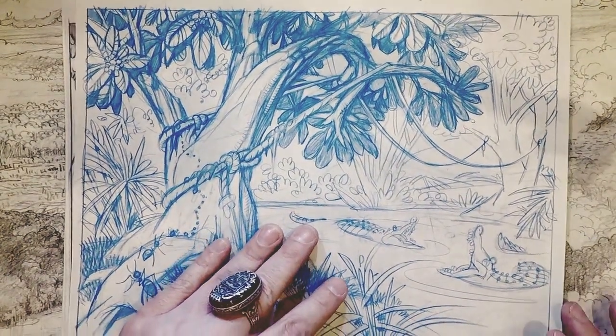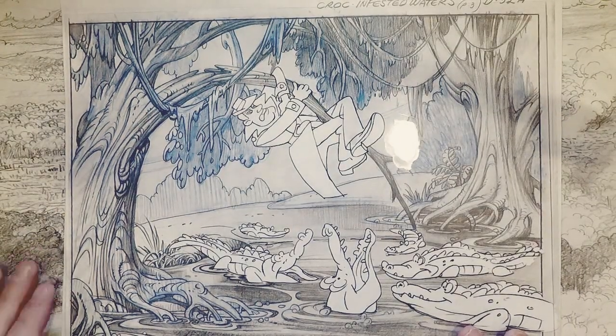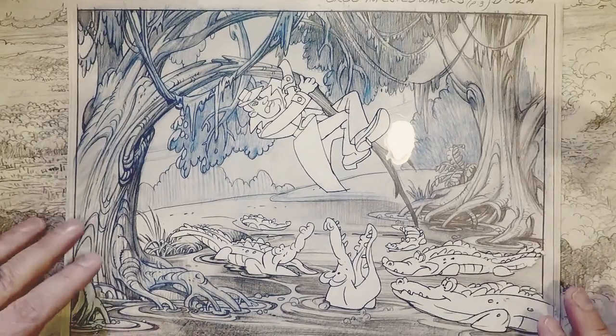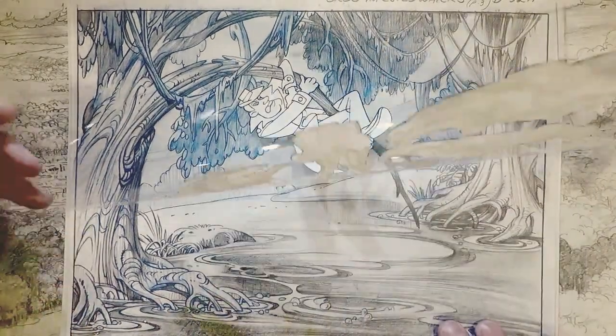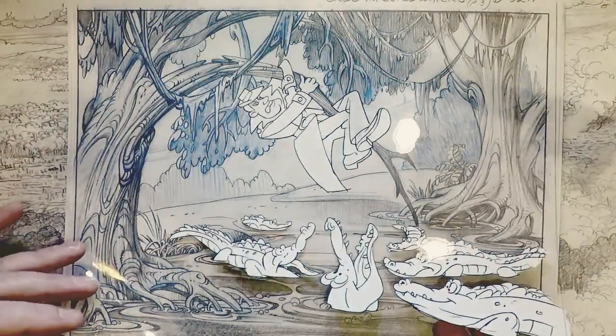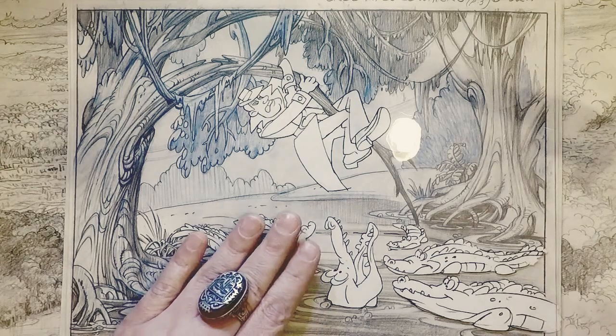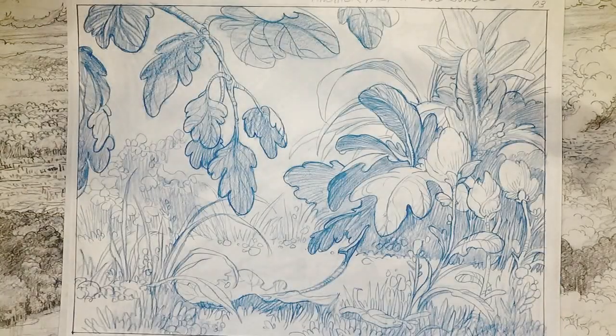So he actually did a mock-up here to show how the character would work with the background. So there is the background, and there's how the characters interact with the background. Hopefully that's not reflecting too much.